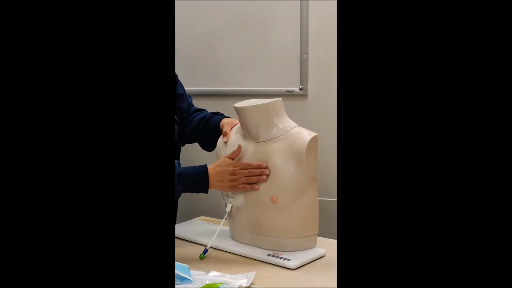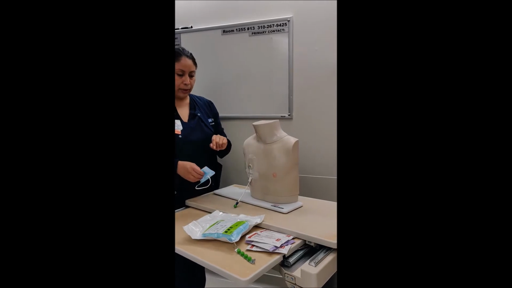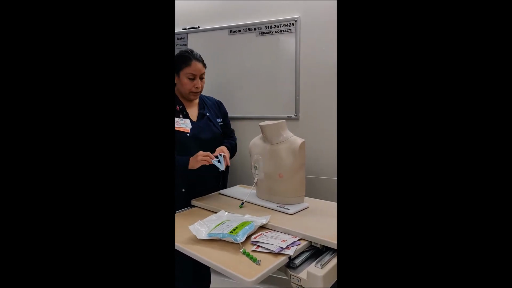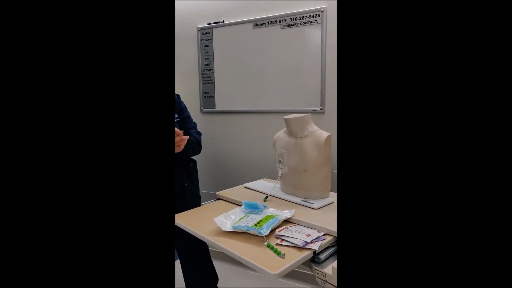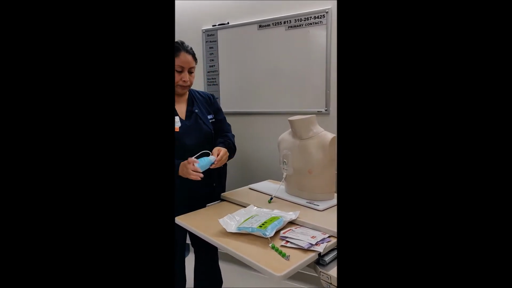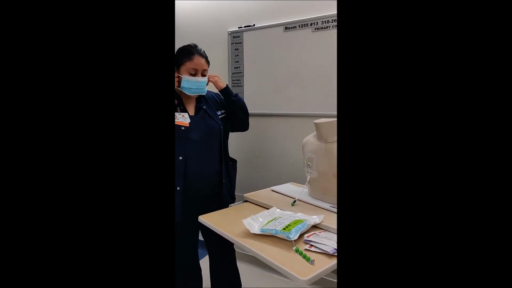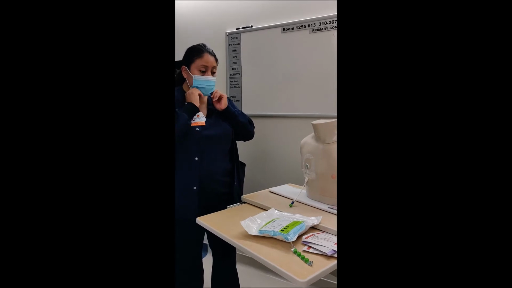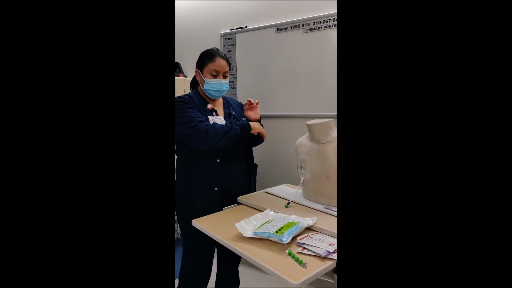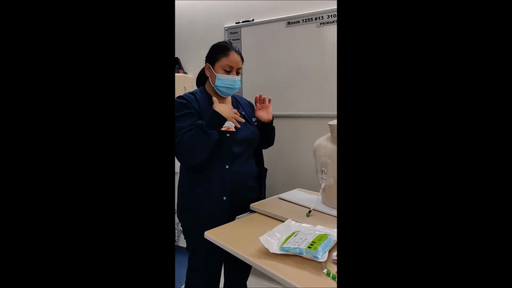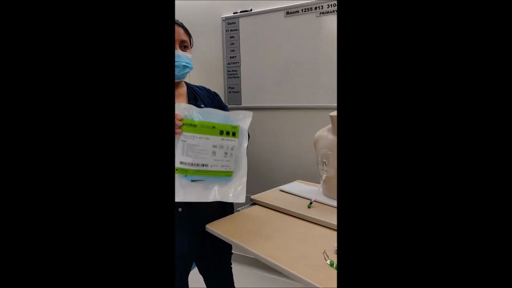So for now, we found our Cath, and then we're going to access the Cath because we're going to draw blood as well. So the first thing is, I'm going to hand sanitize my hands. I'm going to don my mask, and then we're also going to ask the patient to put on a mask as well, and then turn away from the site.